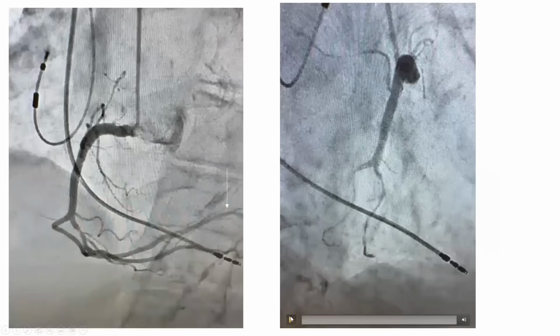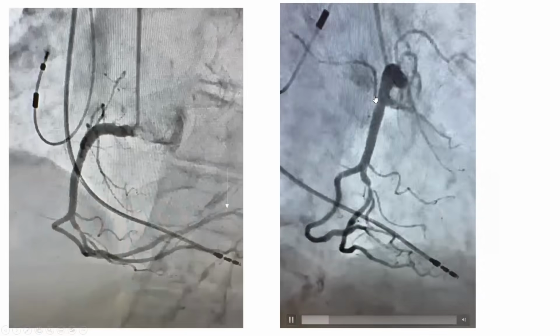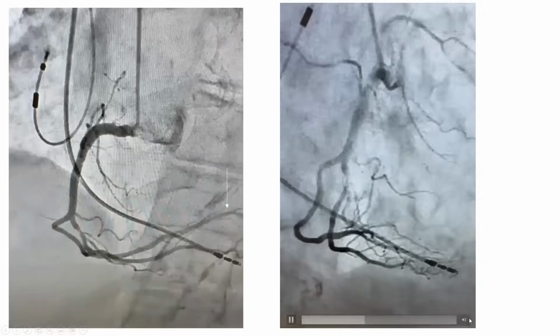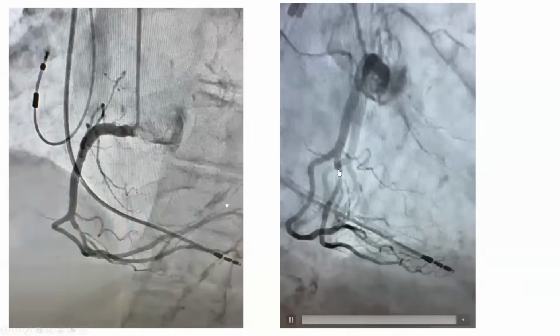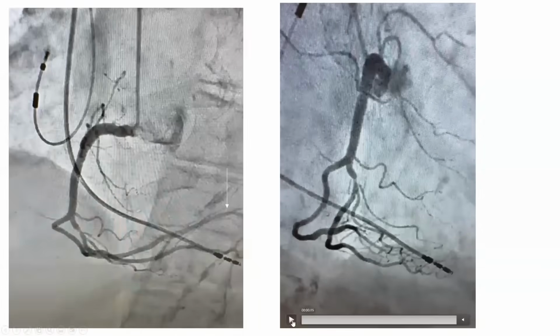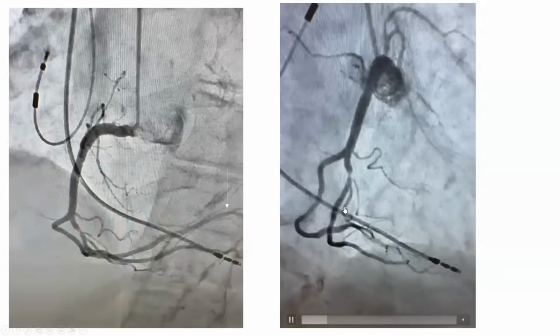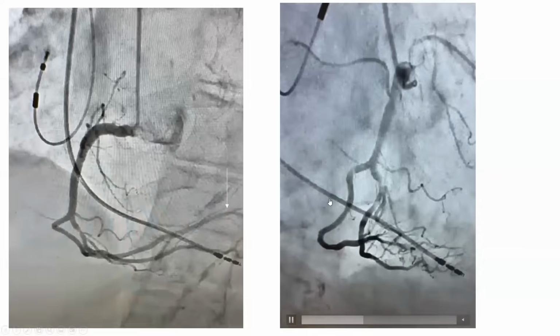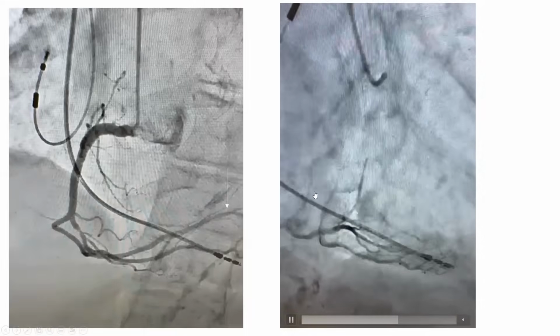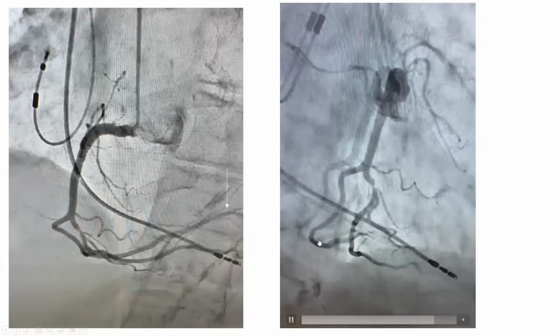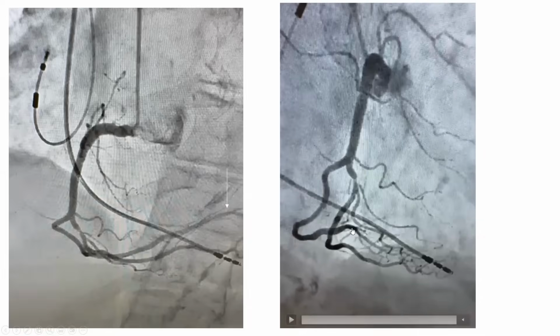Here is another view. The RAO view is the one that helps you confirm. And you can see the artery that goes toward the margin of the heart is the acute marginal. The other one that is looping and giving two bends. You see, this is one bend, and this is another bend over here. This is the crux of the heart, and this is the true PDA. This is actually an acute marginal.